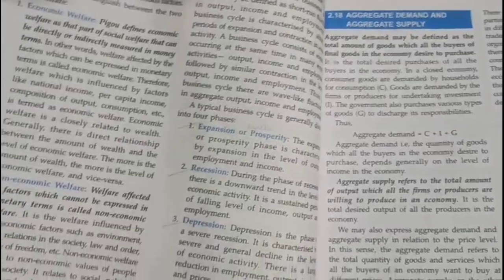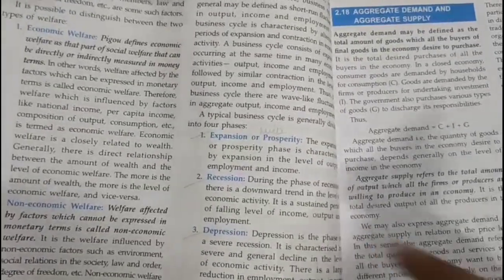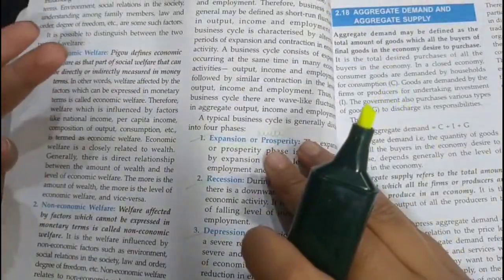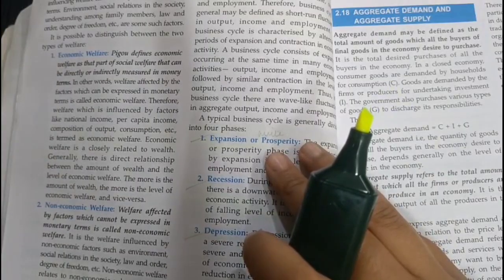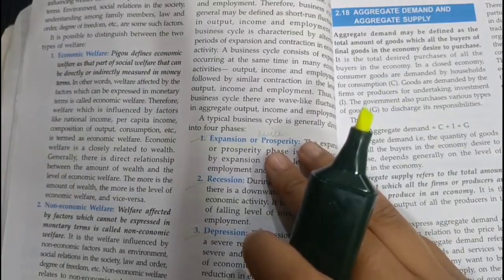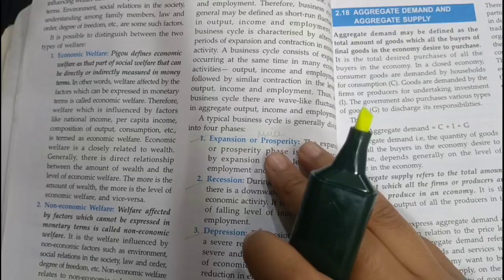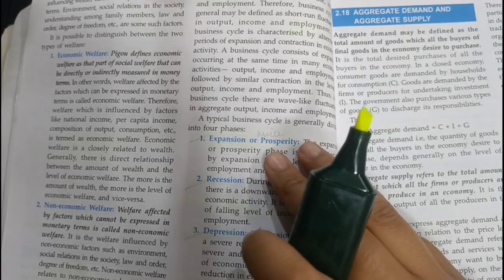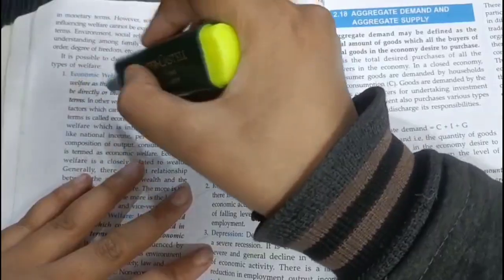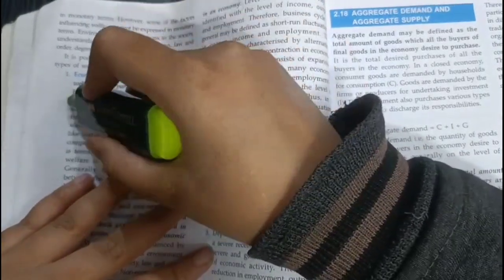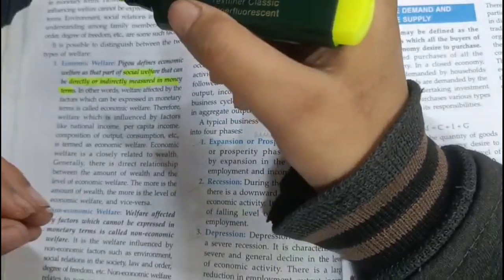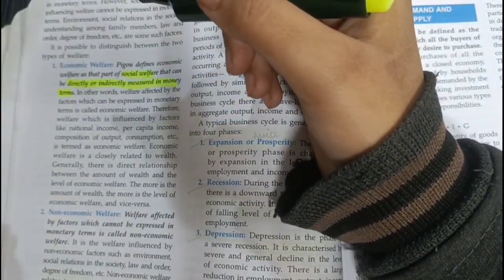Further, welfare can be categorized into two parts: economic welfare and non-economic welfare. Economic welfare refers to that part of social welfare that can be directly or indirectly measured in terms of money. So, the part of your welfare which can be denoted in money, that is the economic welfare.